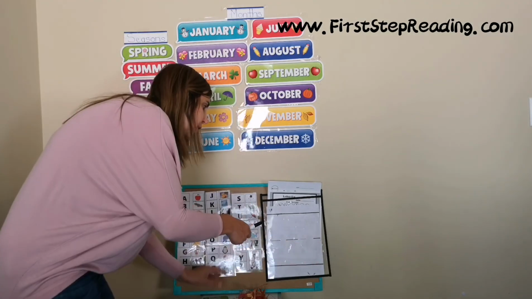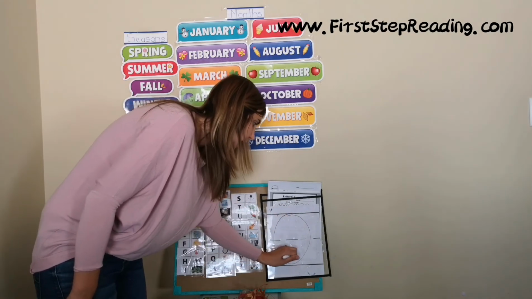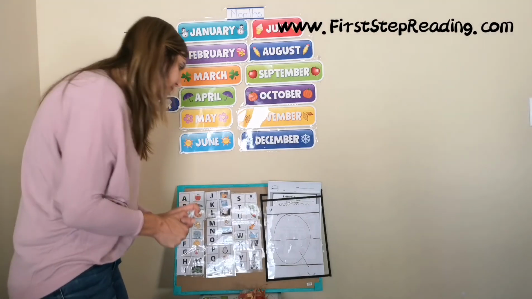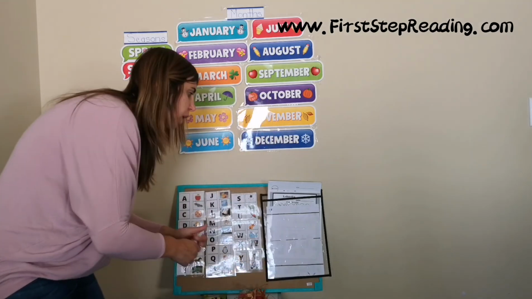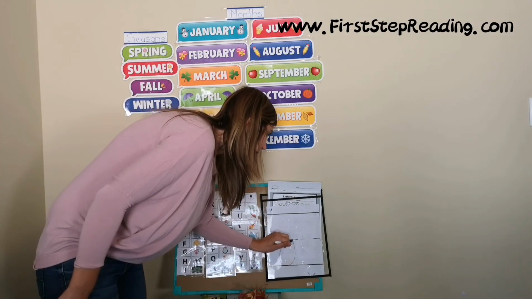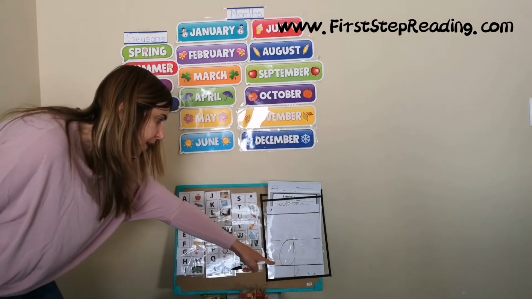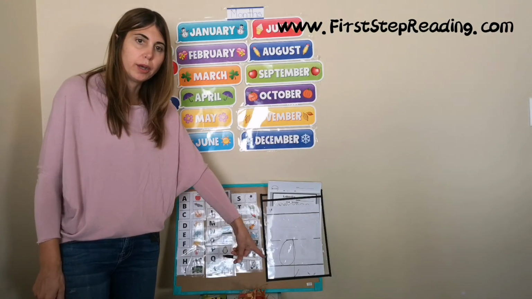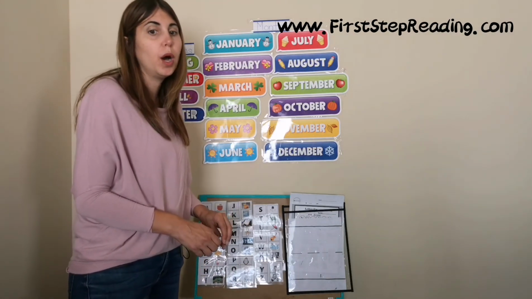Now we're going to make our Q, similar to the O. We go around, and we add this little mark, okay? Now we're going to make our lowercase q. They both say qua, qua, qua. We go around, straight down, and we add this little mark at the end, okay? So the lowercase q goes below the line, and the uppercase and the lowercase q both say qua.